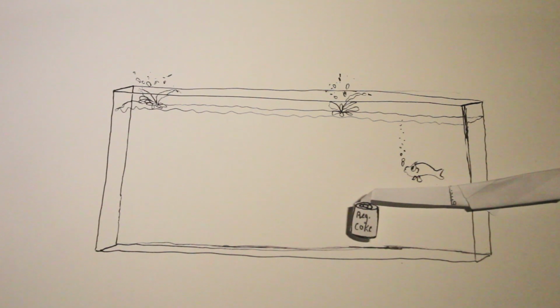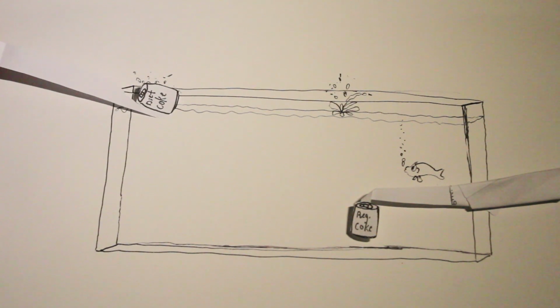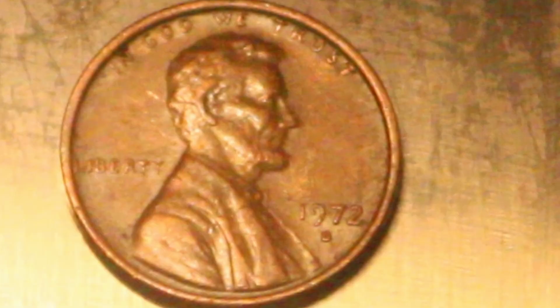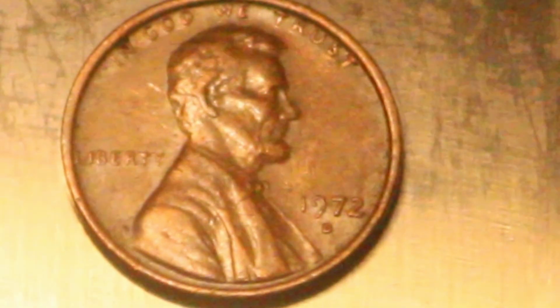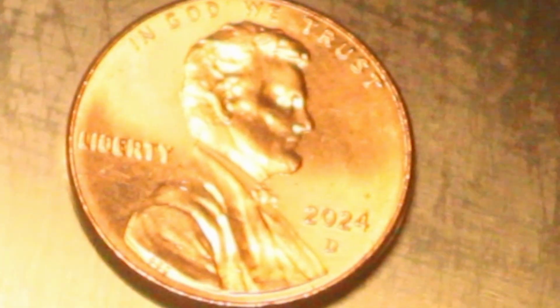The demonstration I'm choosing today is to drop a regular Coke into a container of water. I won't be using a fish tank for it, but just for the illustration, I decided to take some creative liberties. And then after the regular Coke is dropped in and it hopefully sinks, I will then be dropping in a Diet Coke. The first penny is from 1972. The second one is from 2024. A bit of a difference in finish there.